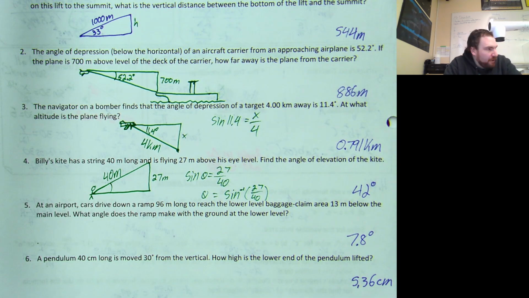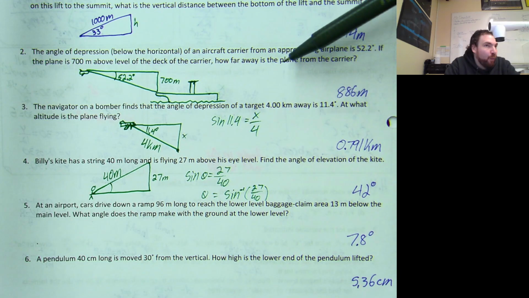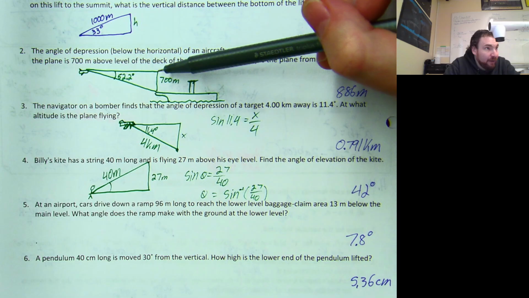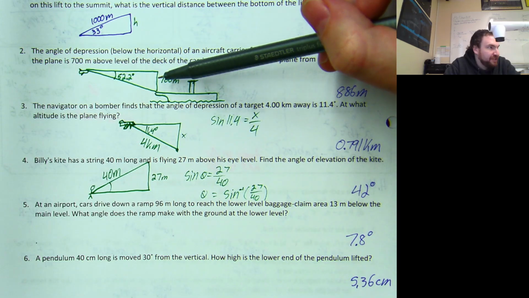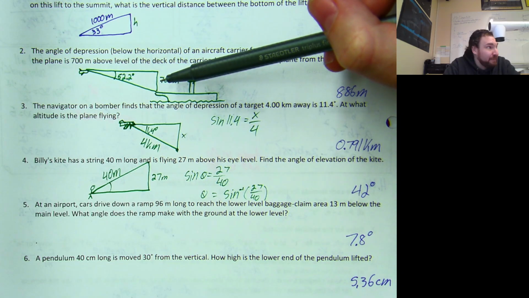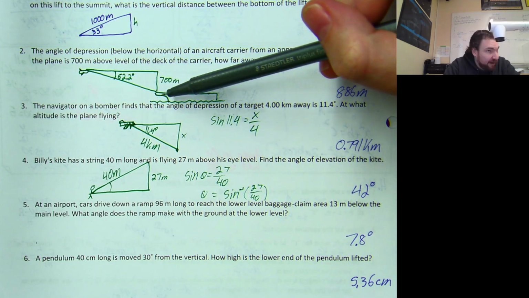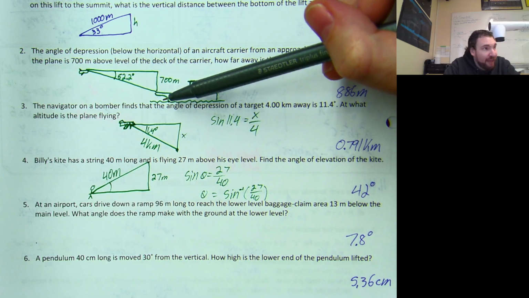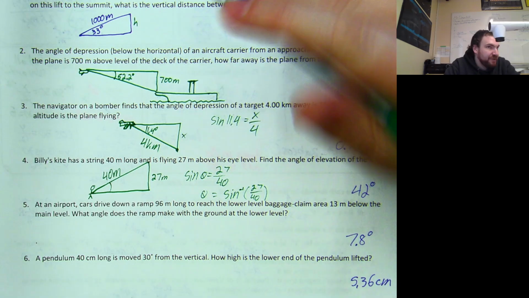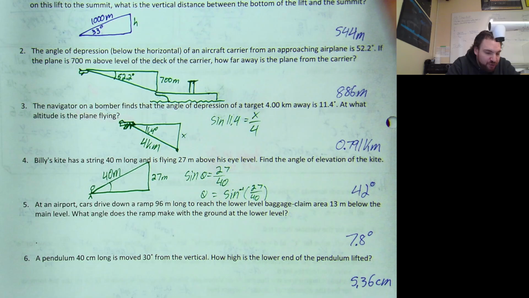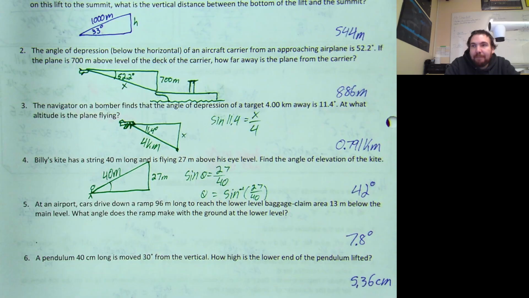And now this is where things get a little bit fuzzy. When I say how far away the plane is from the carrier, if I wanted this distance on top here, I would say, what is the horizontal distance from the plane to the carrier? But I want the direct distance from the plane to the carrier, because that's the distance the plane is going to fly to get there. I want to know how far that plane's actually going to go. If that was fuzzy, you're always welcome to ask for clarification. So I want this distance right here, the hypotenuse of that triangle.